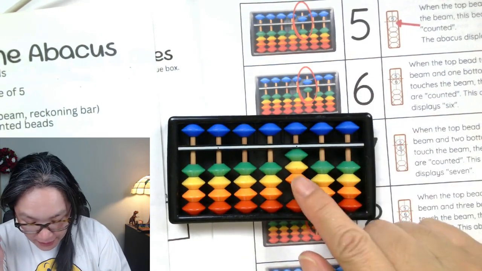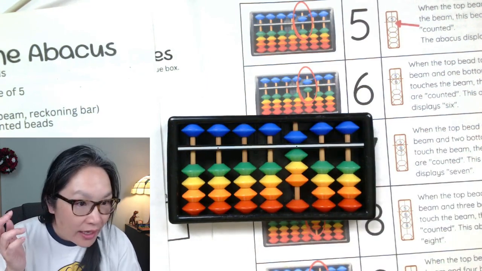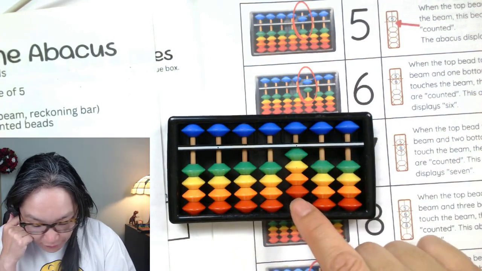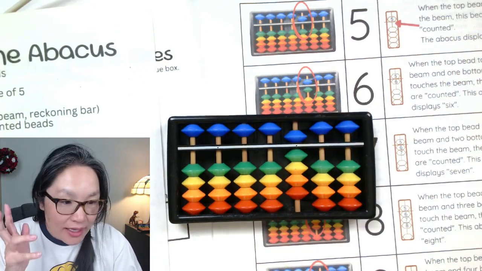If I have 3, 1, 2, 3, and I add the 5, now we have 8. Are we okay? So then after 8, we have 4. 1, 2, 3, 4. We add the 5, and now we have 9.